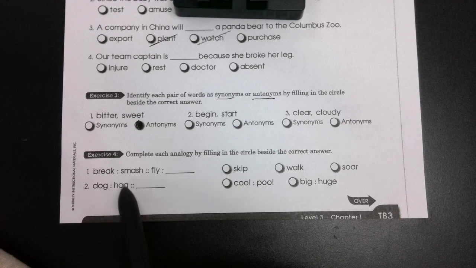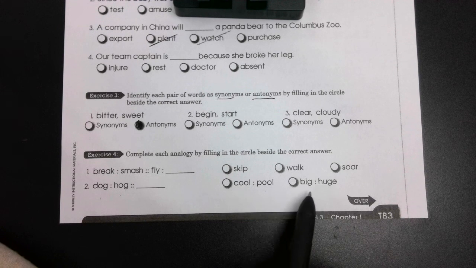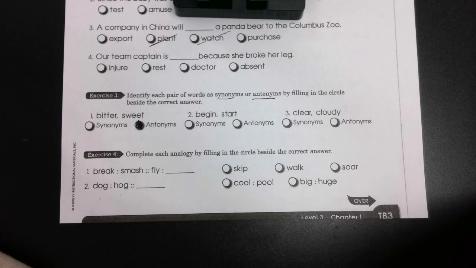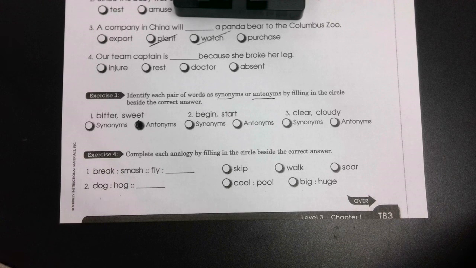Number 2, dog is to hog. Ooh, those words rhyme. Dog, hog. Which one of these rhyme? As cool is to pool, or as big is to huge? Which one of those words rhyme? Cool and pool, or big and huge?